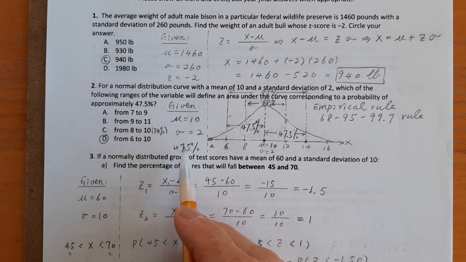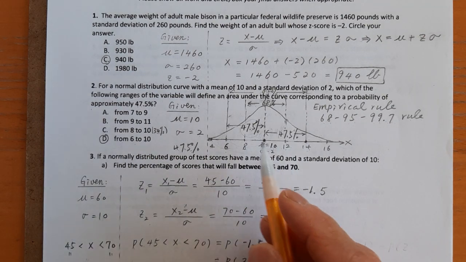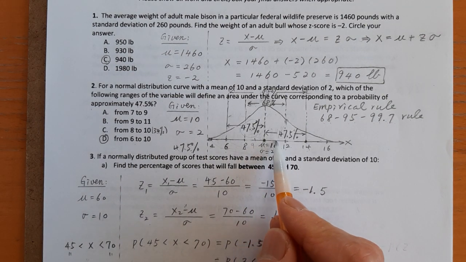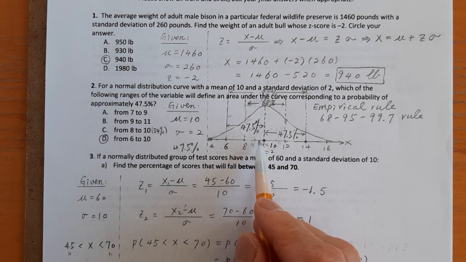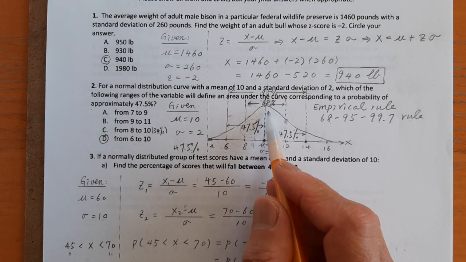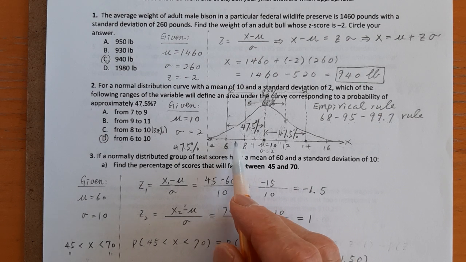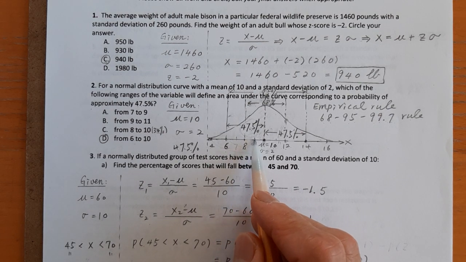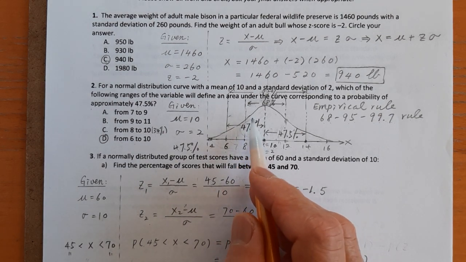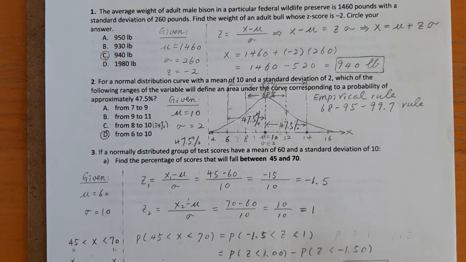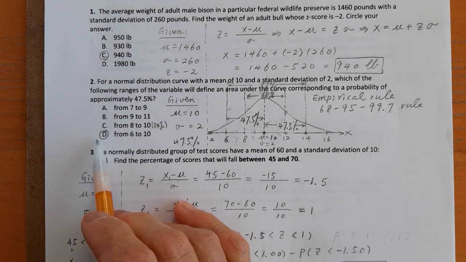From 9 to 11, we don't know that area. From 7 to 9, that's also an area we don't know. So the answer is D.